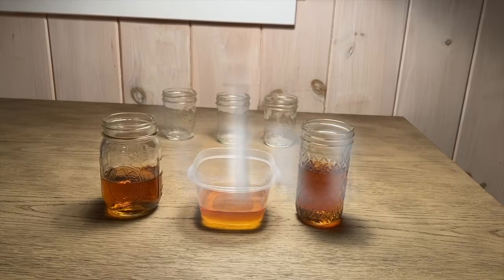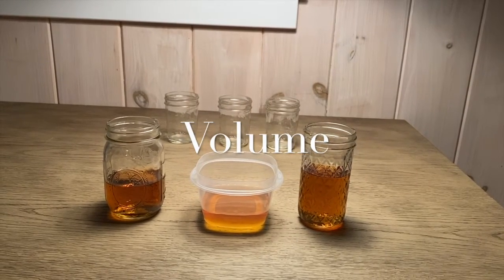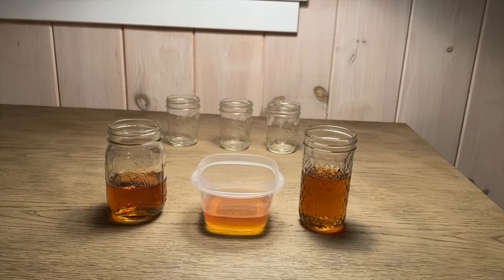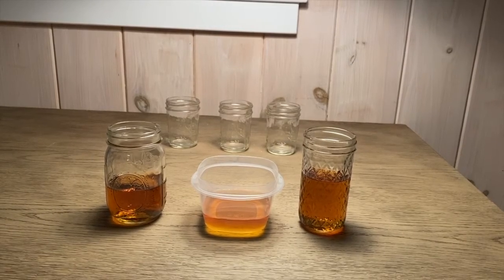Now, today we're going to be talking about volume. In front of me, I have 3 containers filled with liquid. Which one do you think has the most?